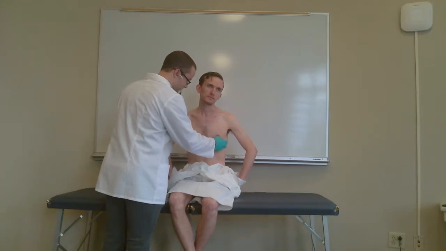Also, at the right second intercostal space, the left second intercostal space, the third intercostal space, the fourth intercostal space, the fifth intercostal space, and the apex. During auscultation, it is important to remember to use both the bell and diaphragm for 2 to 3 seconds on each spot.